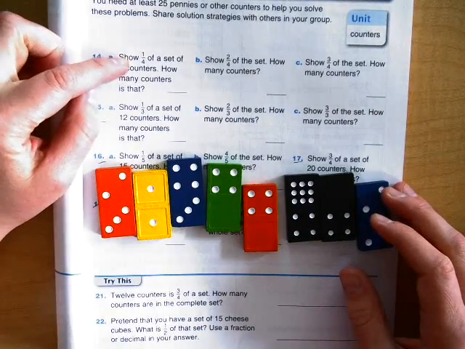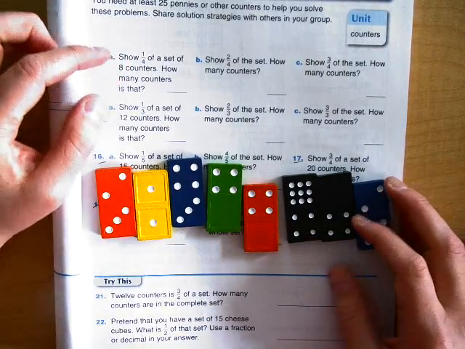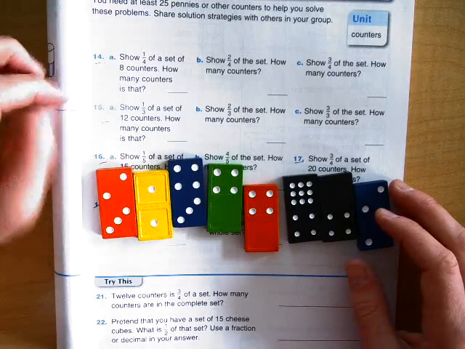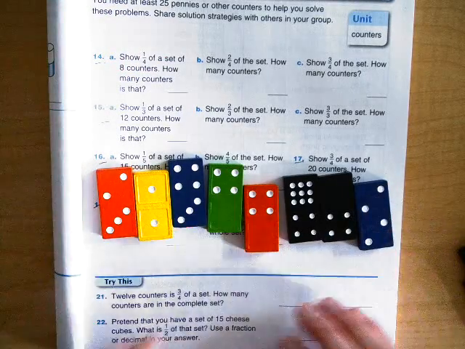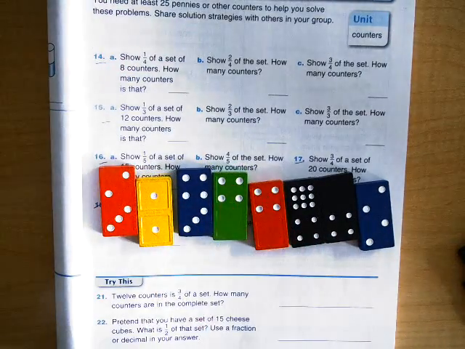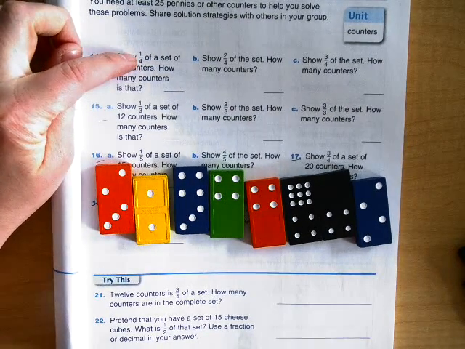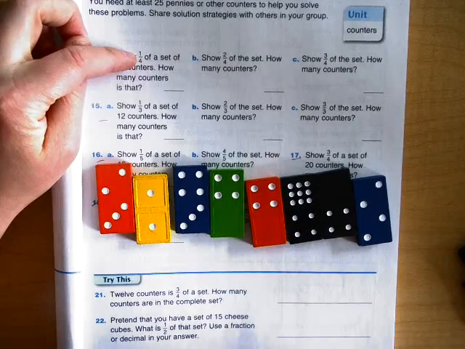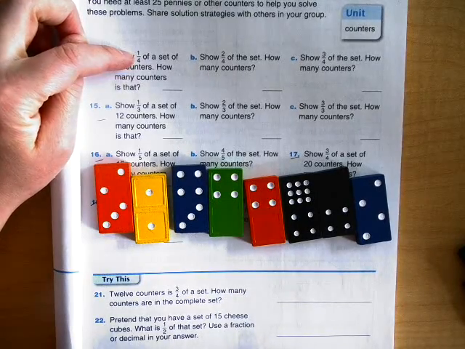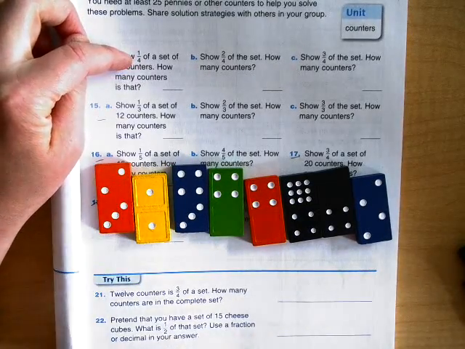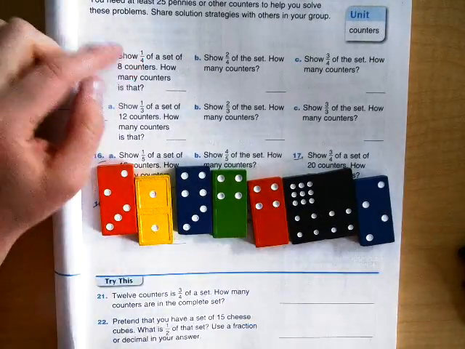So if I'm going to be using 8 counters, and I want to find 1/4 of a set of 8 counters, what's the first thing that I'm going to look at? What's the first number of my fraction that I'm going to look at? This is my fraction. The top number or the bottom number? Which one? Yes, the bottom number. Take a look at the bottom number.